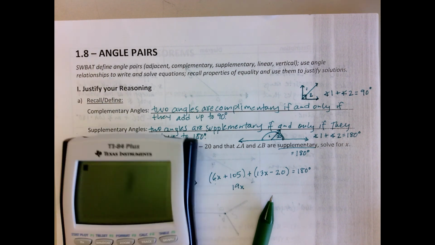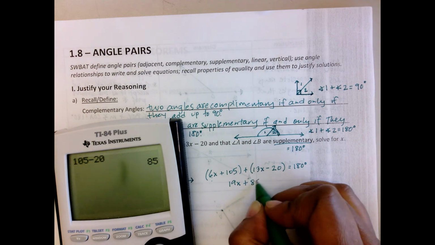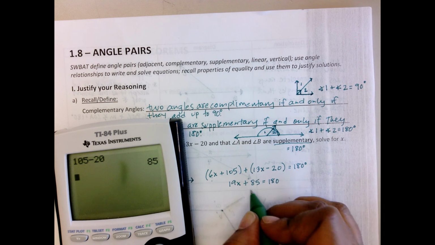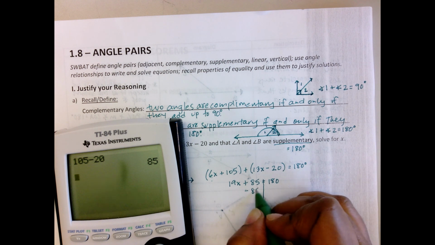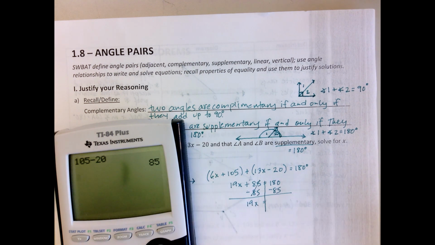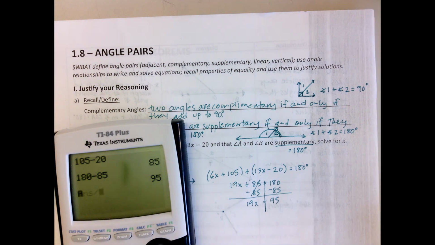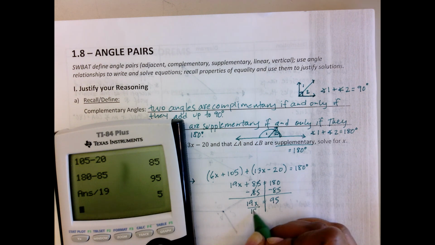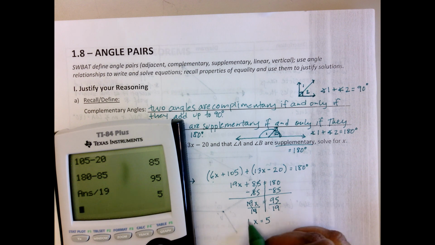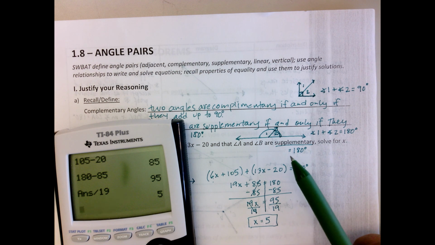I'm going to combine these, 105 minus 20, and that gives me 85, and the x terms give 19x, so 19x plus 85 is equal to 180. I'm going to subtract 85 from both sides. That's 95. Divide that by 19. And x is equal to 5. So I just solved this equation using what I know about the properties of supplementary angles, okay?